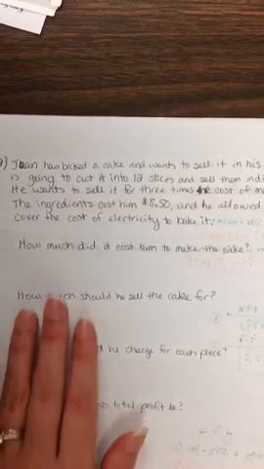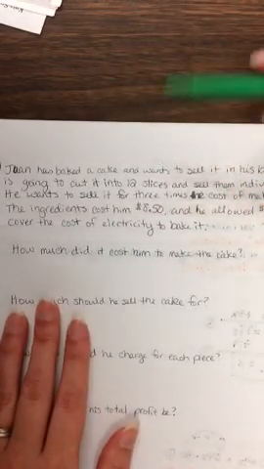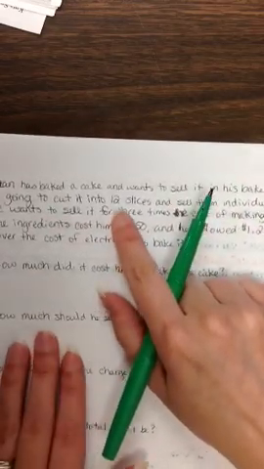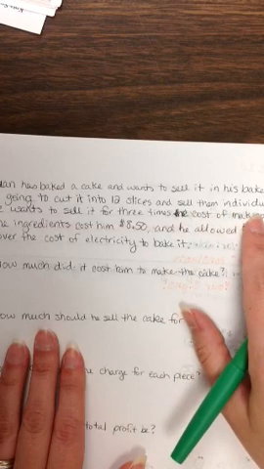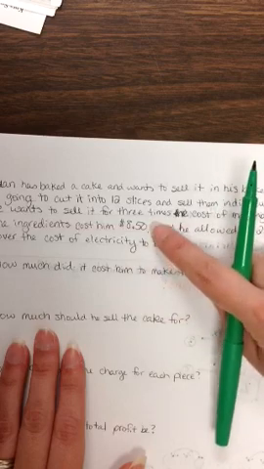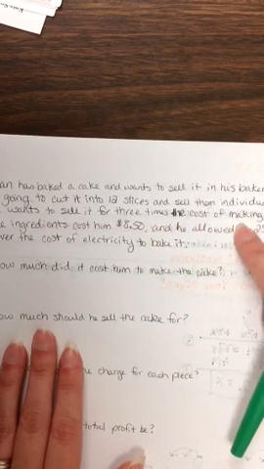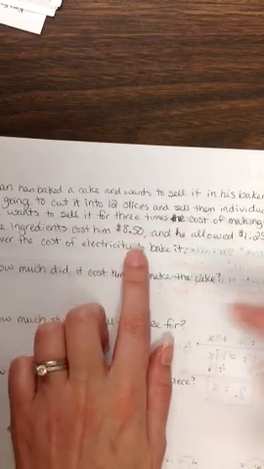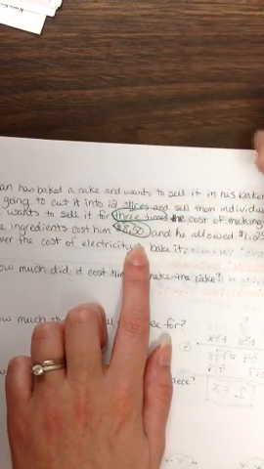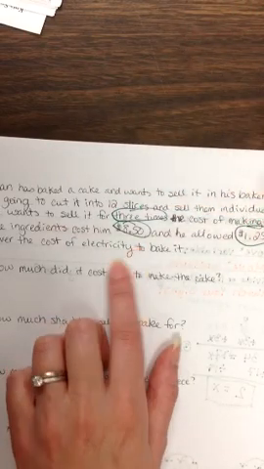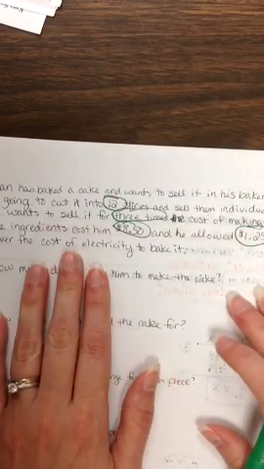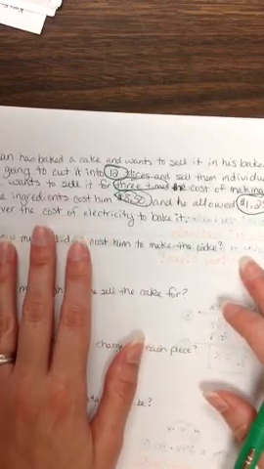For the next problem, we are going to look at Juan's cake that he has made. He is going to cut this cake into 12 slices and sell these individually. He wants to sell the cake for 3 times the cost of making it. The ingredients cost him $8.50, and he allowed $1.25 to cover the cost of electricity. So I'm just circling some of the numbers that they gave me that can help me solve this problem.